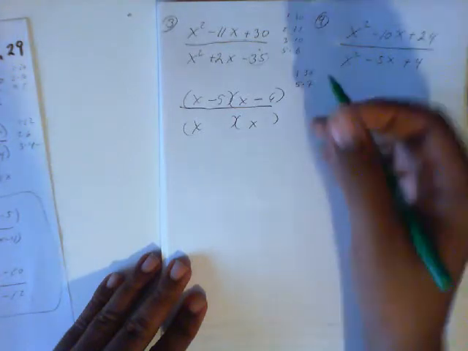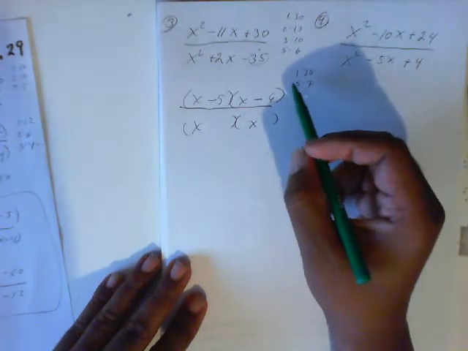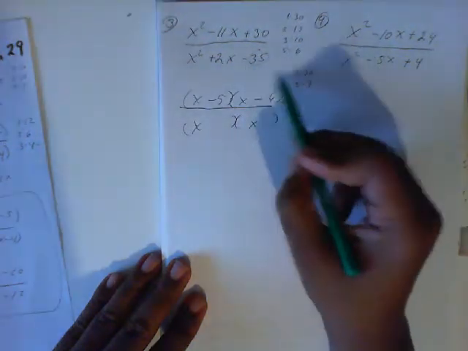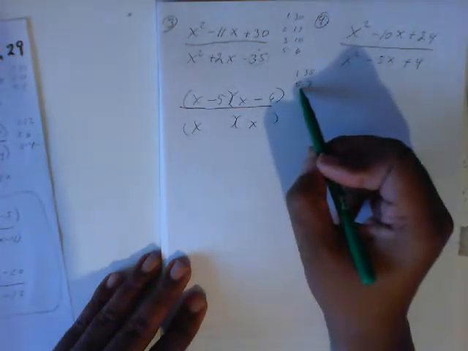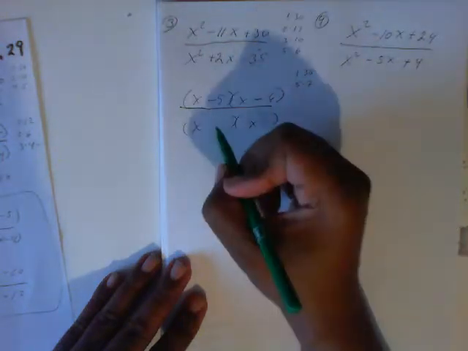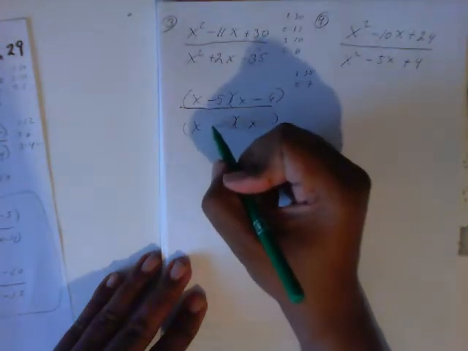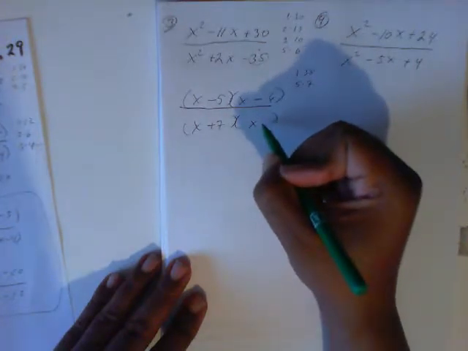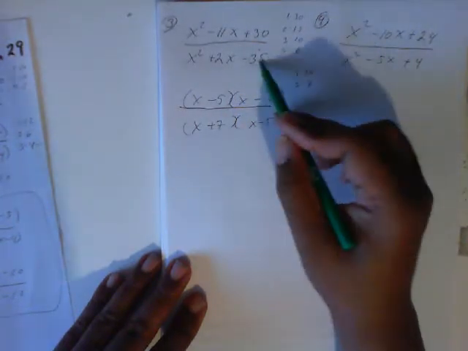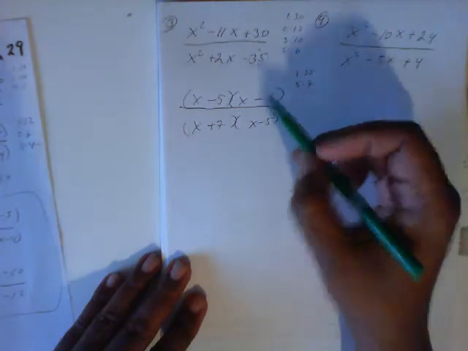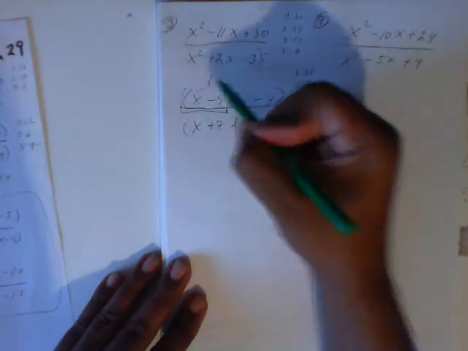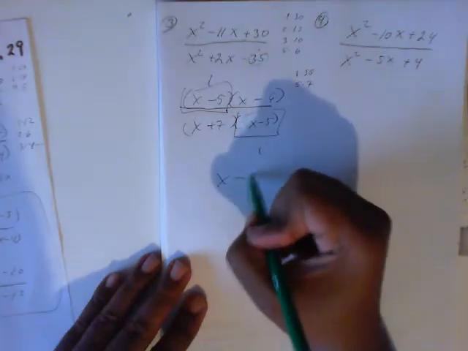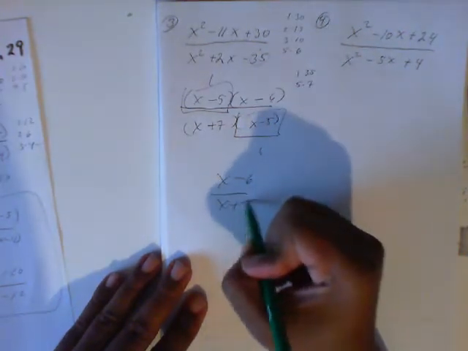7 times 5. Okay. So the signs have to be different, and we need a 2x. To get different signs and 2x, I'm going to use a positive 7 and a negative 5. Yeah, that'll give me my positive 2x. And so we do have matches. That simplifies to a 1. That simplifies to 1. So what's left is x minus 6 all over x plus 7.